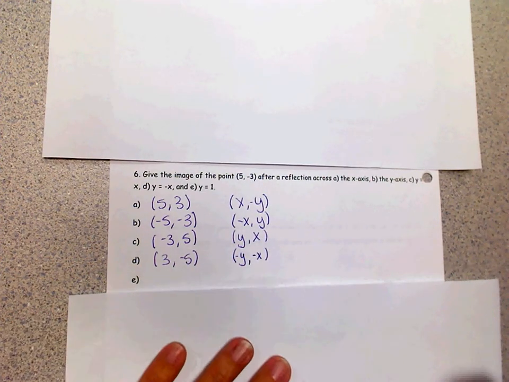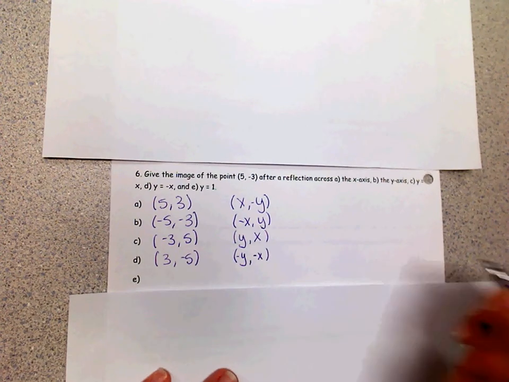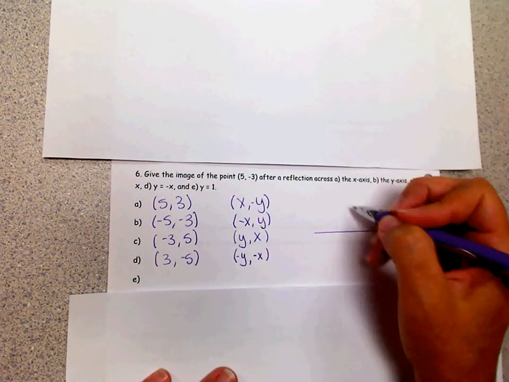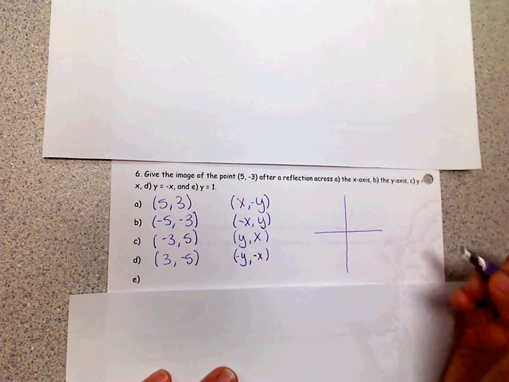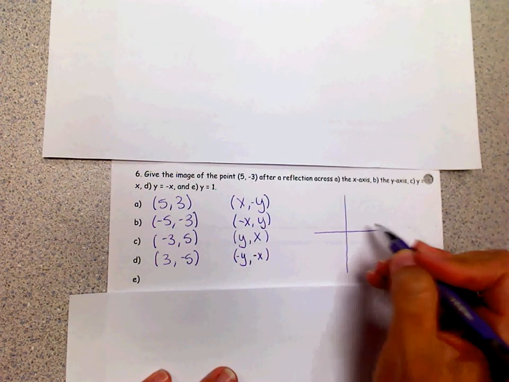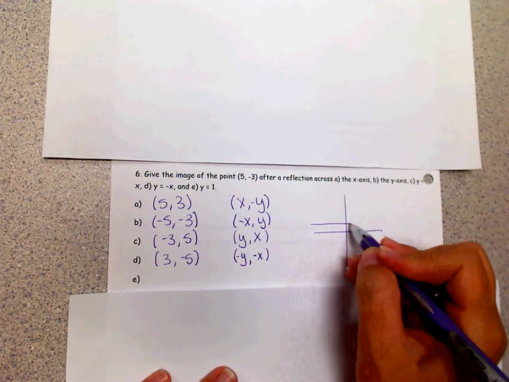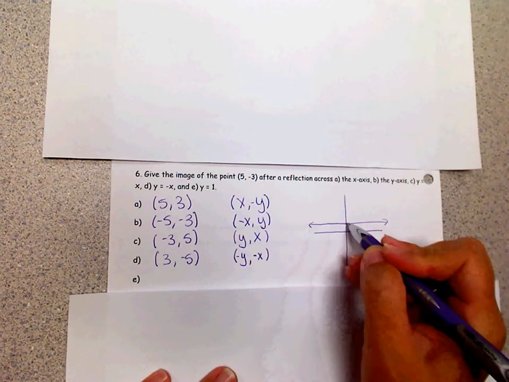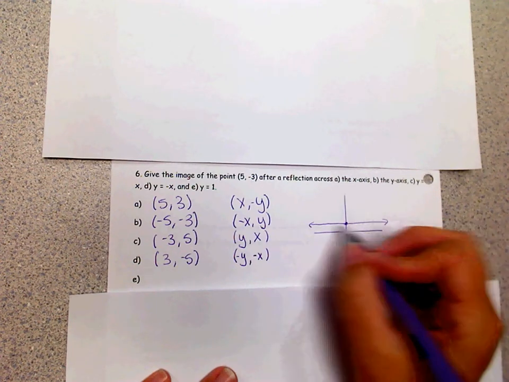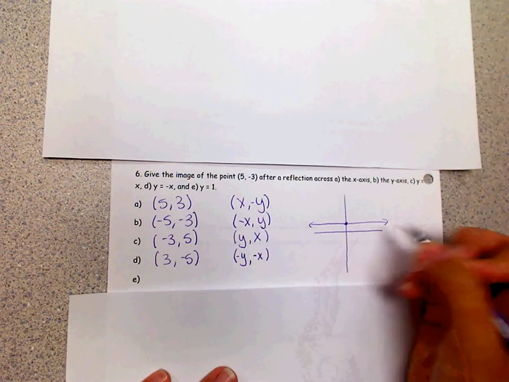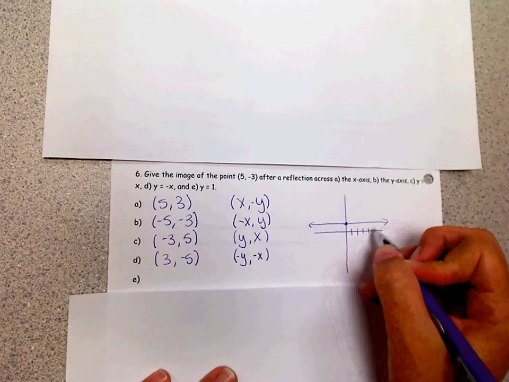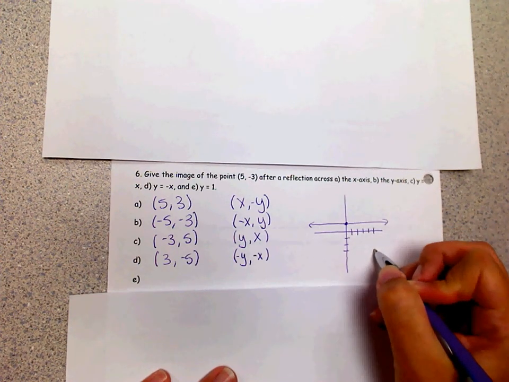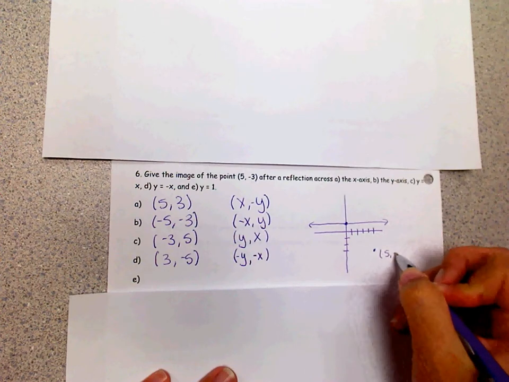On E, you probably want to draw a graph to figure out the reflection across y equals 1. Y equals 1 is a horizontal line that goes through 1 on the y-axis. So here is your y equals 1. The point 5, negative 3 is right here. That's 5, negative 3.